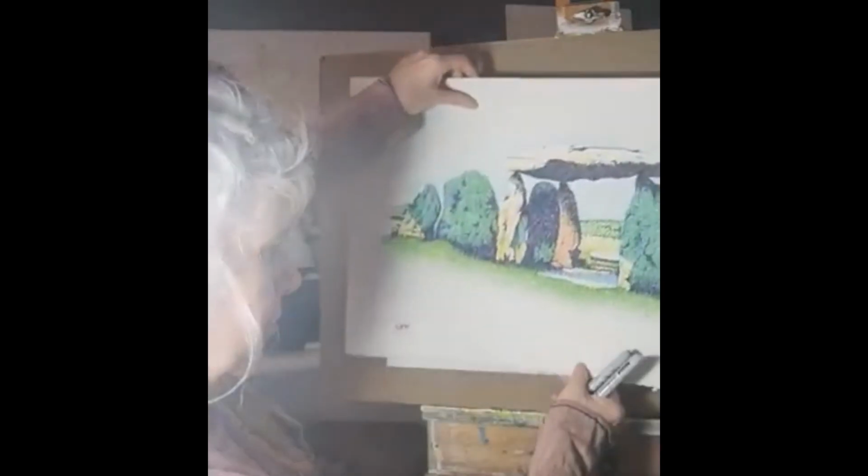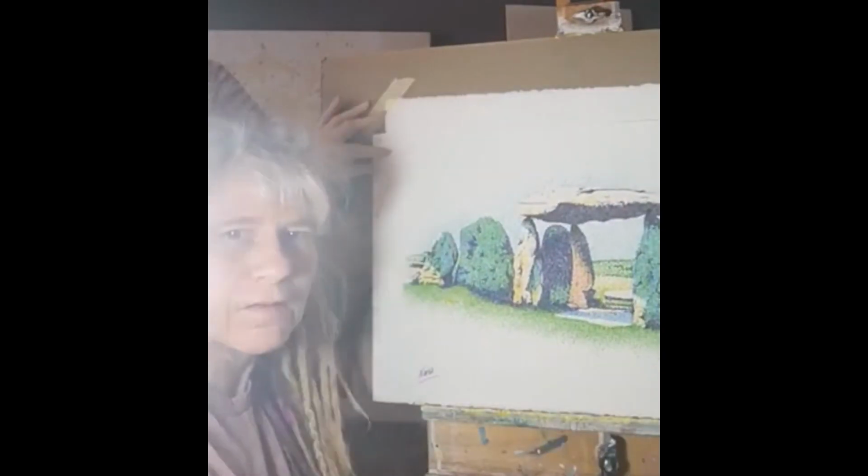Like I say, it's a very long, very time-consuming method, and if you bear with it, sit down for a couple of hours, make yourself a nice cup of tea, and keep working on it, then eventually you'll end up with something like this.